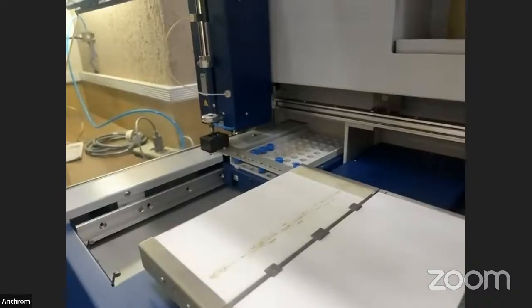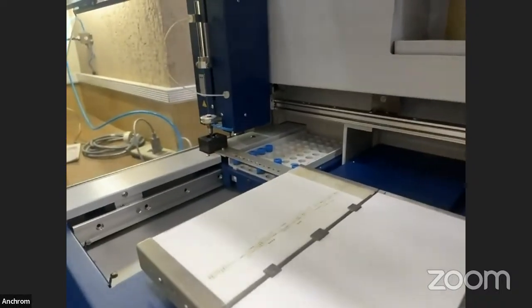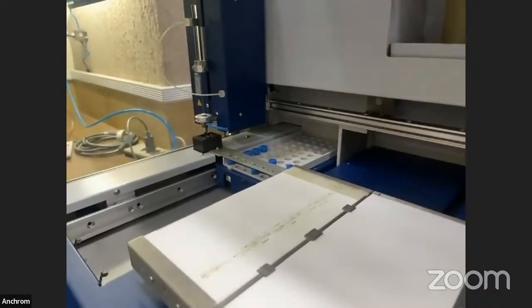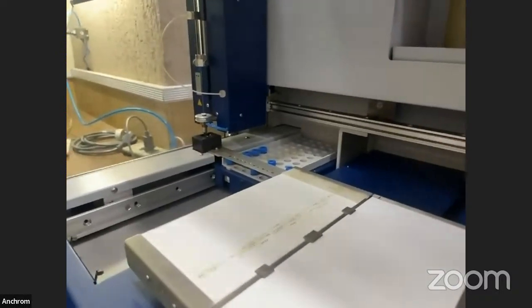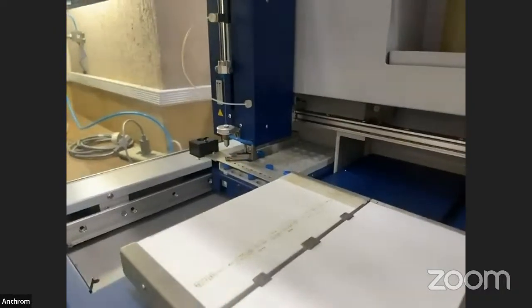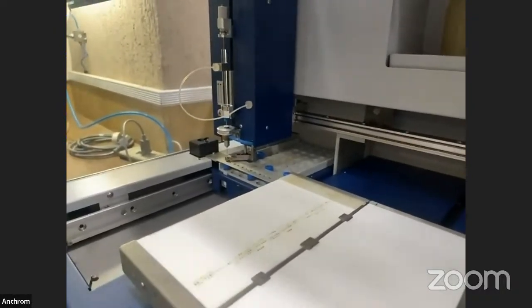So here the rinsing of the syringe is happening. So our first sample is being applied.